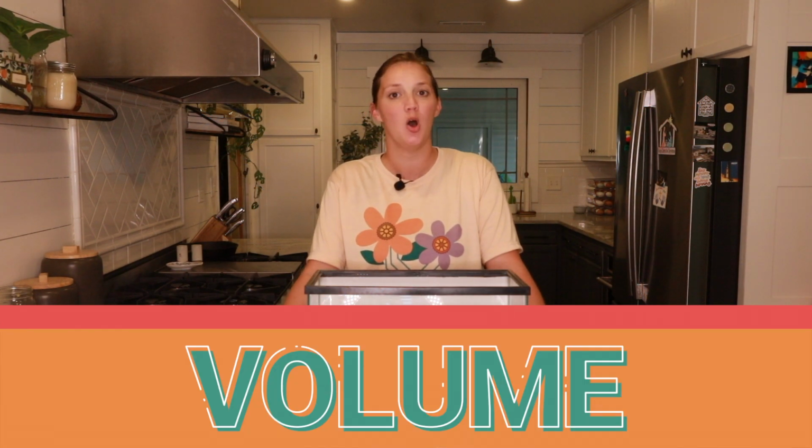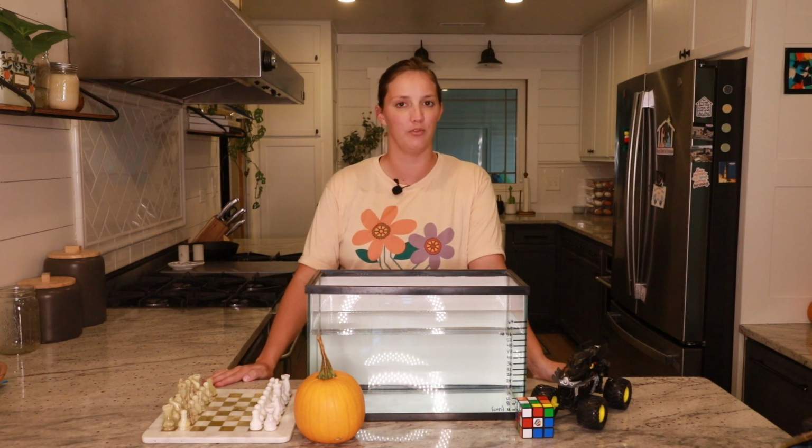Hello friends! Today we're going to talk about volume. What is volume? Volume is the amount of space that something takes up. So everything around you that is taking up some amount of space has a volume. How do you know how much space something is taking up? How do you solve or find the volume of an object?